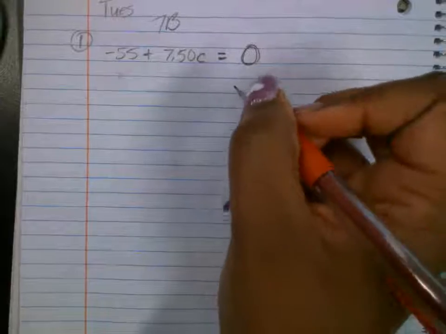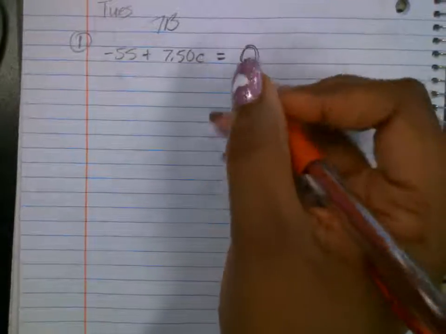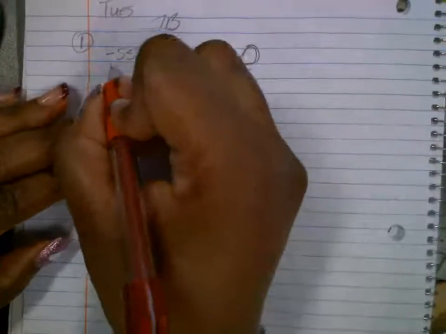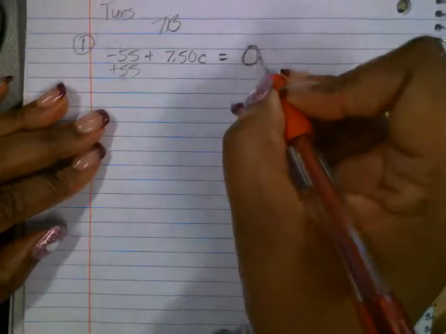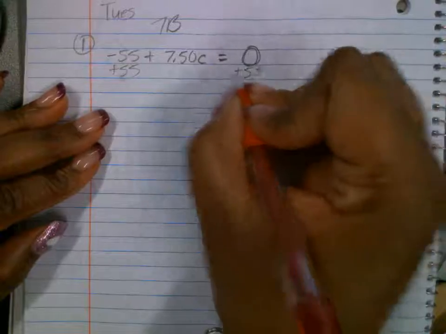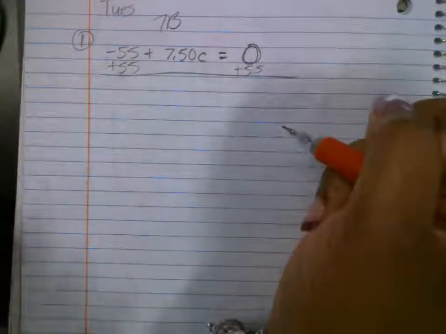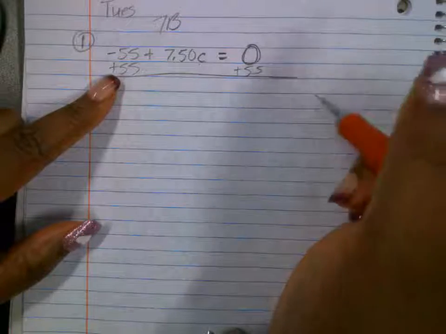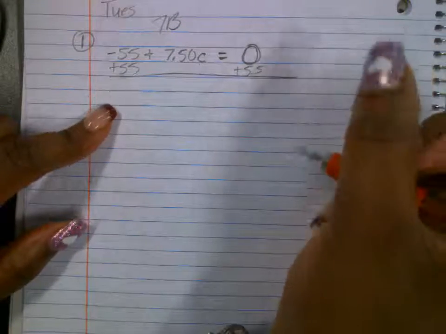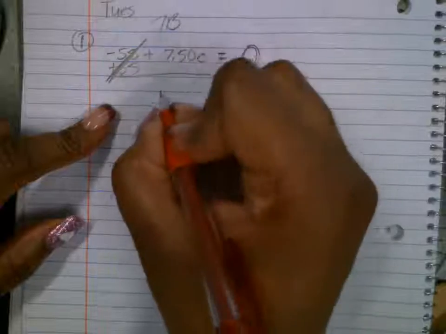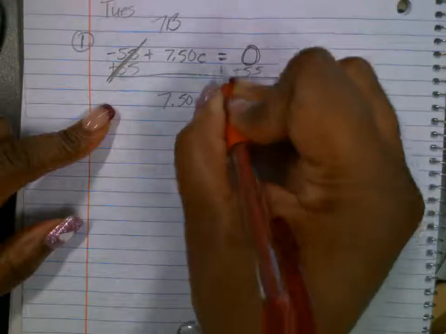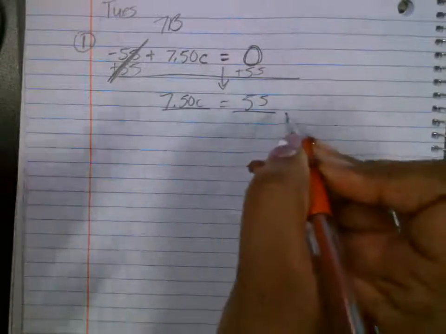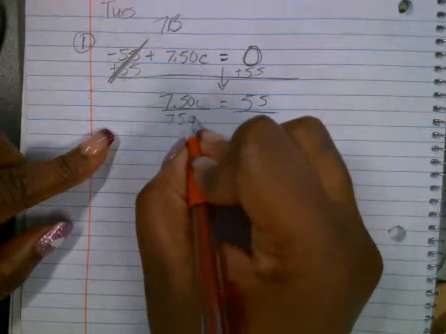What are we going to do to get C by itself? You said get C by itself. Mm-hmm. But you can't. You have to get rid of anything you can add or subtract to move first. Go back and read your notes, okay? This is gone, and we're left with 7.50C. It's equal to 55. Now we're going to divide like you told us to, right?